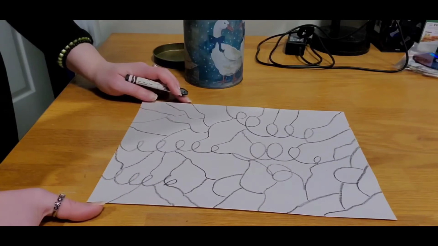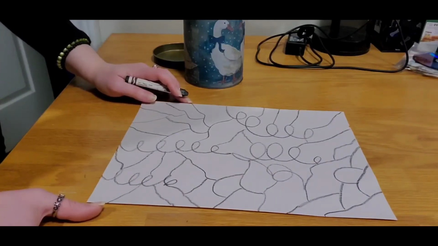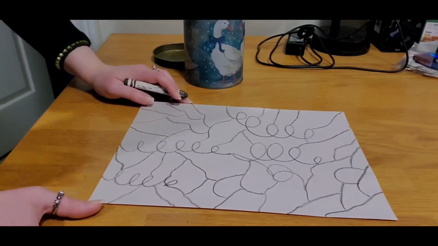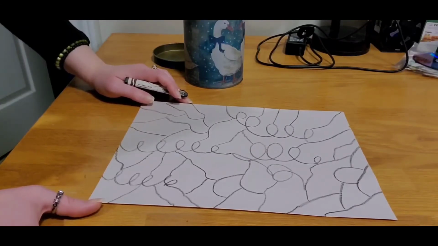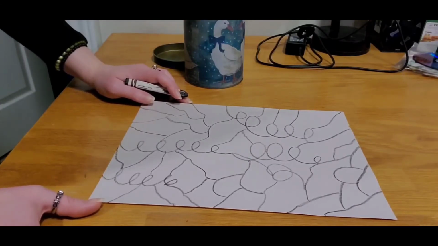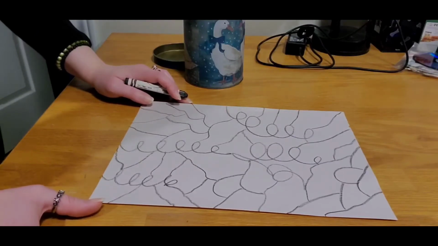Alright, now once you're done with all the squiggles and lines, you're simply going to color it in. You're going to color each spot with a different color. Now it's going to take me a while to fill this in, so I'm going to show you guys a little bit at a time, and I'm going to skip forward to what the finished product looks like.